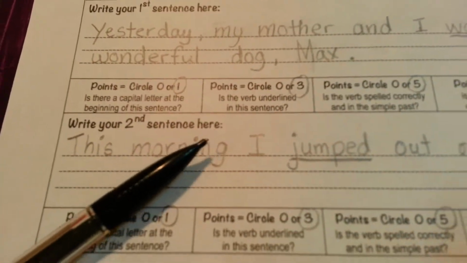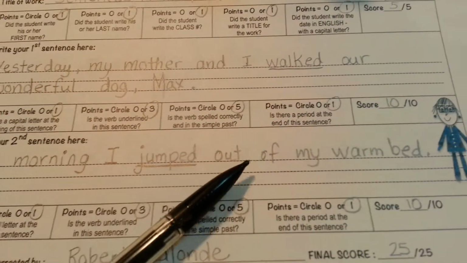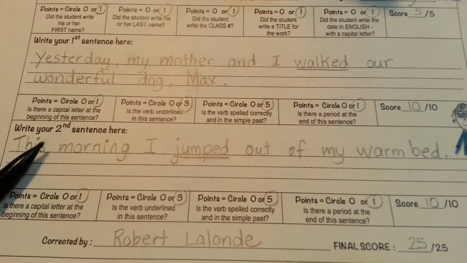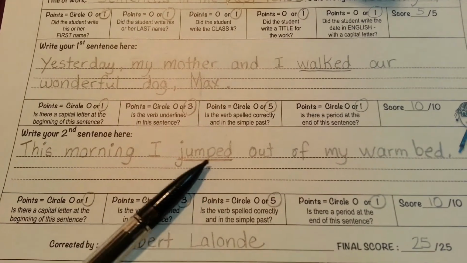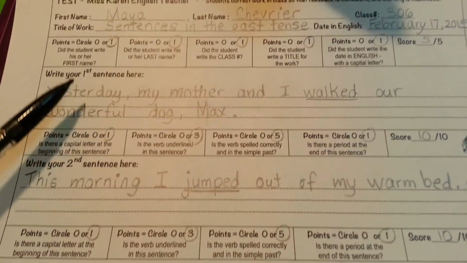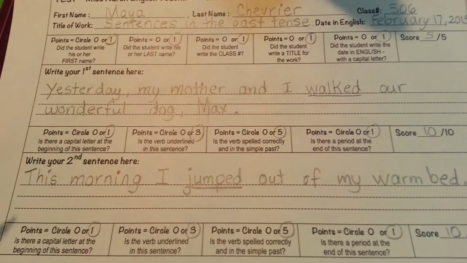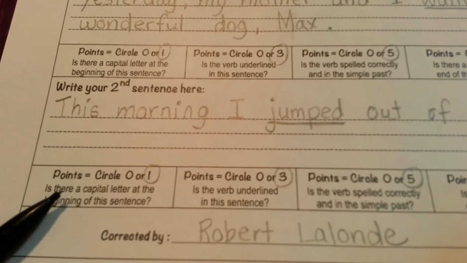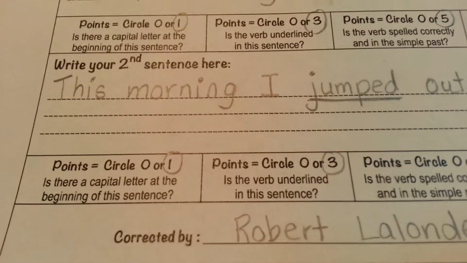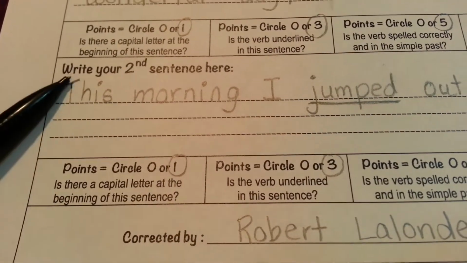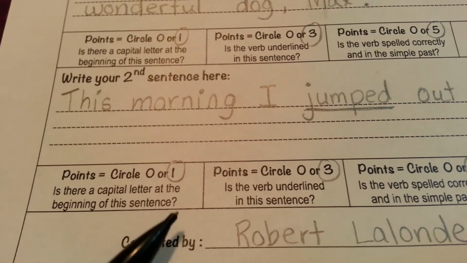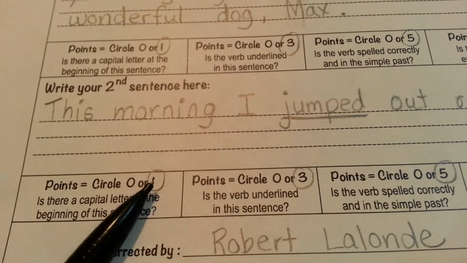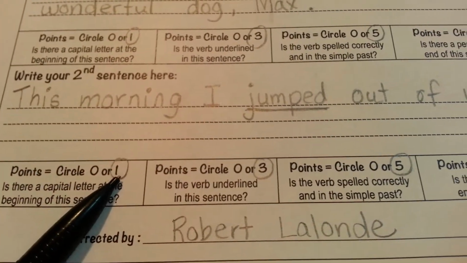Write your second sentence here. This morning I jumped out of my warm bed. Is this sentence in the past tense? Yes, it is. Jumped is the past, just like yesterday is the past. So this morning, let's look if there's a capital letter. Is there a capital letter at the beginning of this sentence? Yes, there is. So, do we circle 0 or 1? That's right, we circle 1.